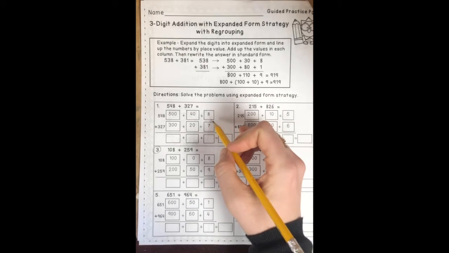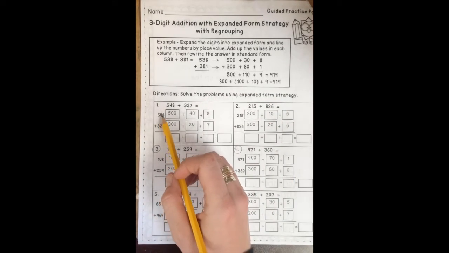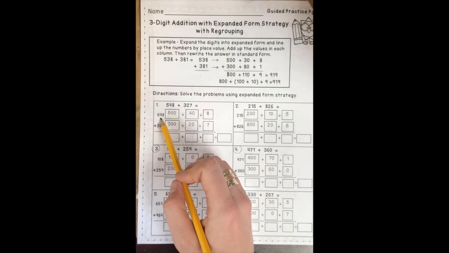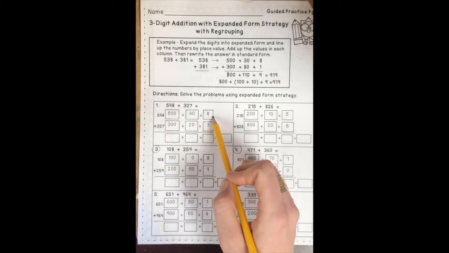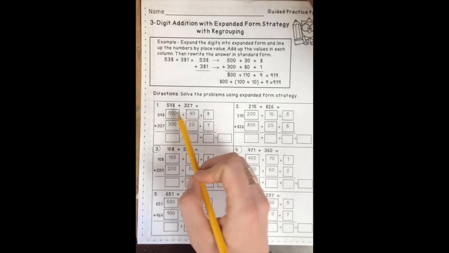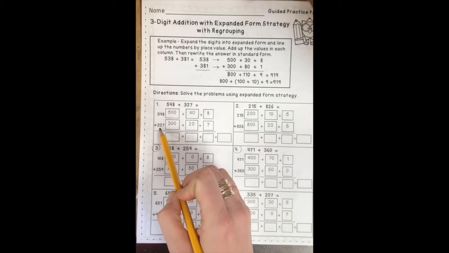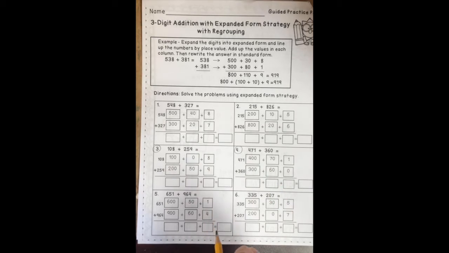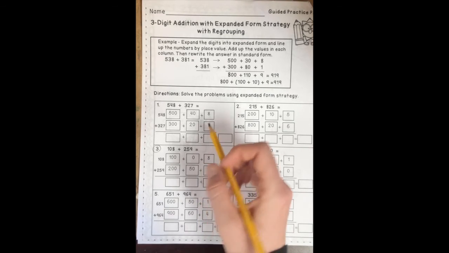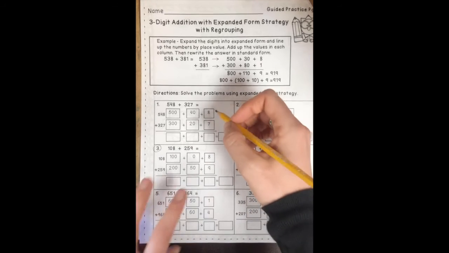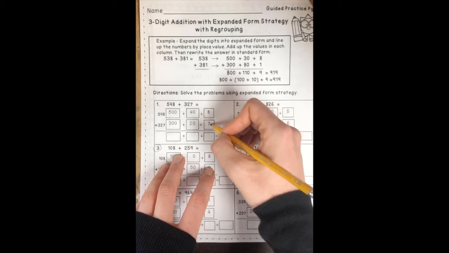We are going to start in the ones place. Our question has already been written in expanded form for us. So they've taken 548 and put it into expanded form. 548. So we have 500 plus 40 plus 8. 327, 300 plus 20 plus 7. Now, whenever we do addition or subtraction where the numbers are stacked like this, we always start in the ones place. So we have 8 plus 7.